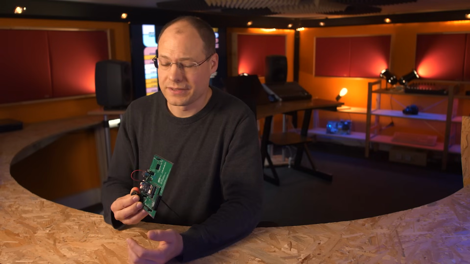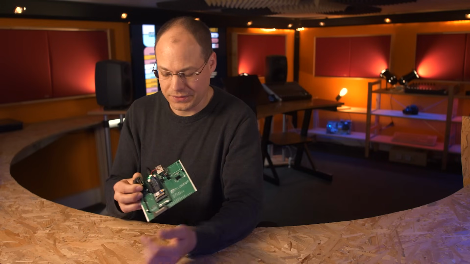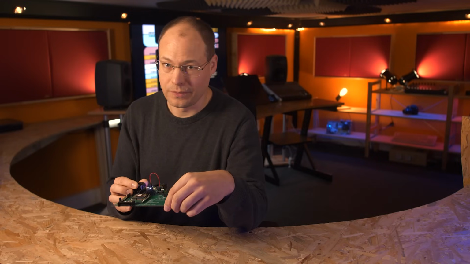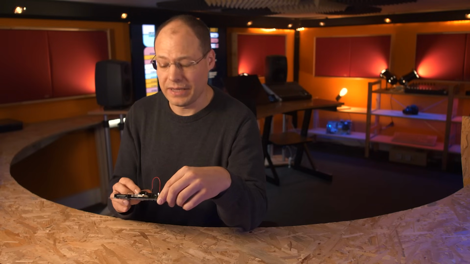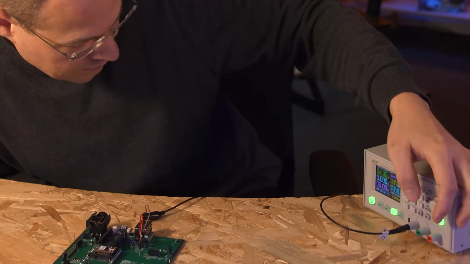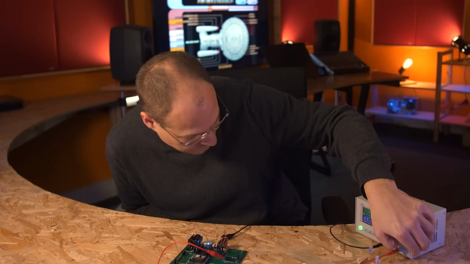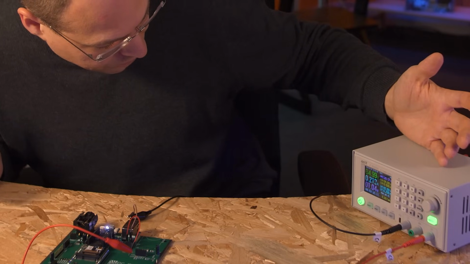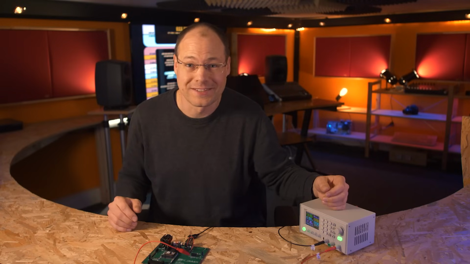But before I connect this to my X32, I will connect a laboratory supply to see if the 5-volt rail is not drawing too much current and will damage my X32. So if it is around 200 to 500 milliamps, I think that's fine. So limiting to 5 volt and a current of 500 milliamps. And it is starting, and it is drawing 0.2 amps. So let's connect to the X32 and see what happens.